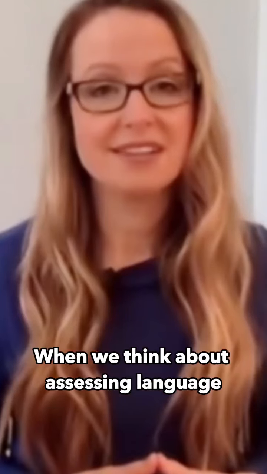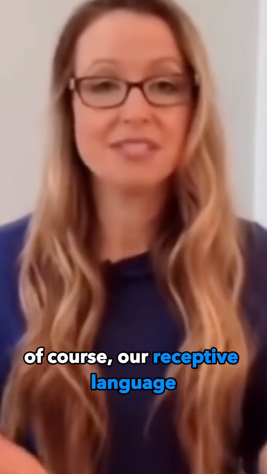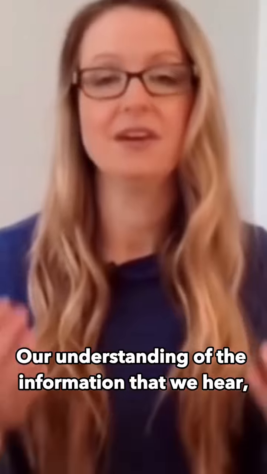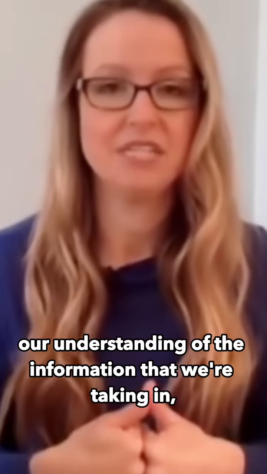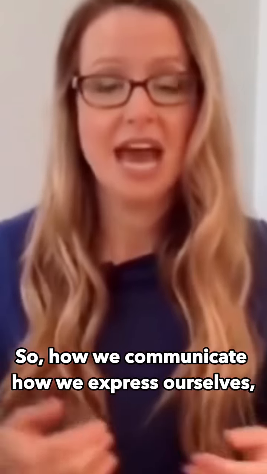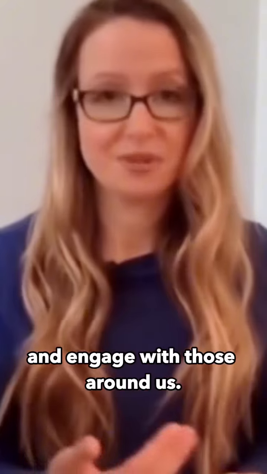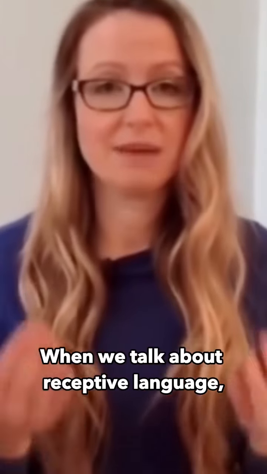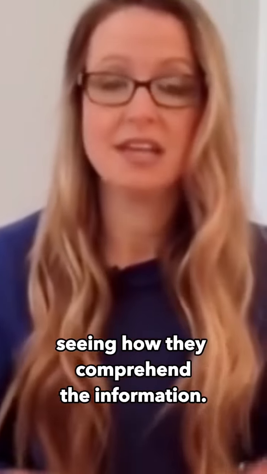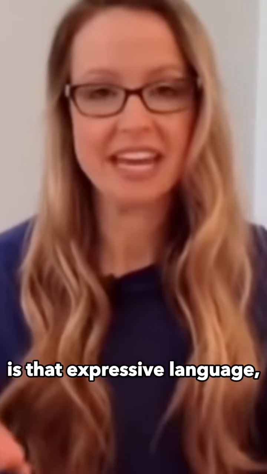When we think about assessing language, there are two major components, although there are subcomponents, of course. Our receptive language, so our understanding of the information that we hear, our understanding of the information that we're taking in, as well as our expressive language, so how we communicate, how we express ourselves, how we get our thoughts out, and engage with those around us. When we talk about receptive language, assessments like this might be asking an individual question, seeing how they comprehend the information.